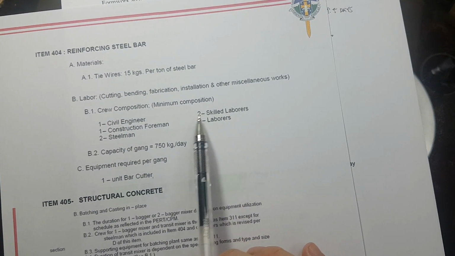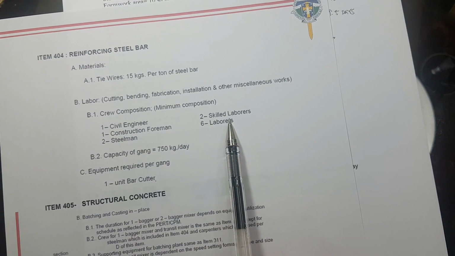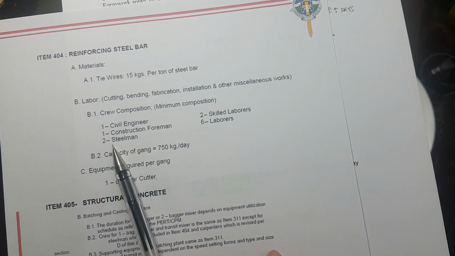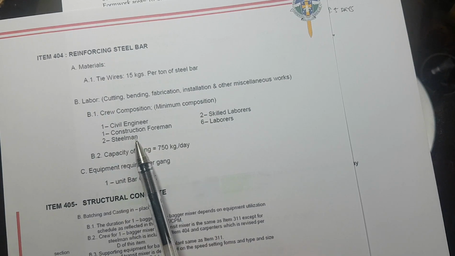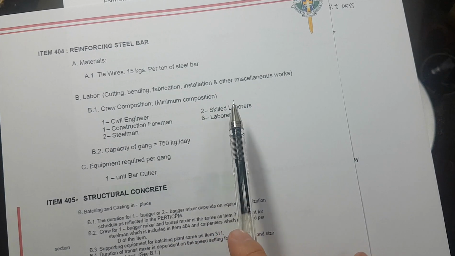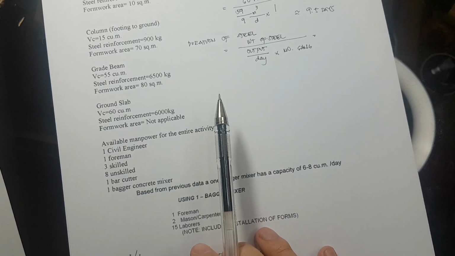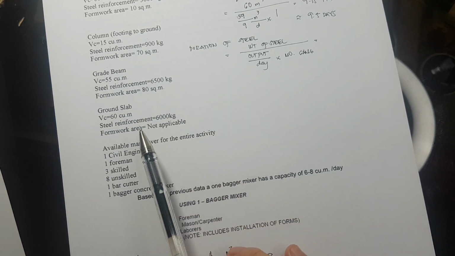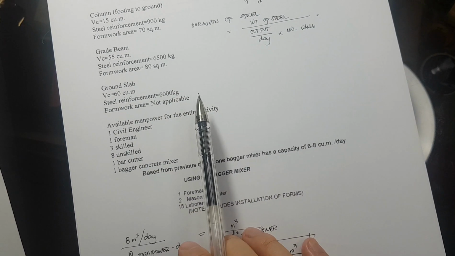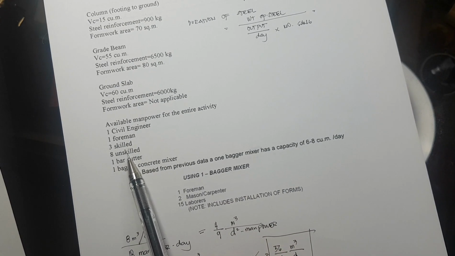Okay? So, pwede nating pagsamahin yan since skilled naman yung laborers mo. We can have 4 skilled, 6 laborers. Ito is we have 3 skilled, 6 unskilled labor.